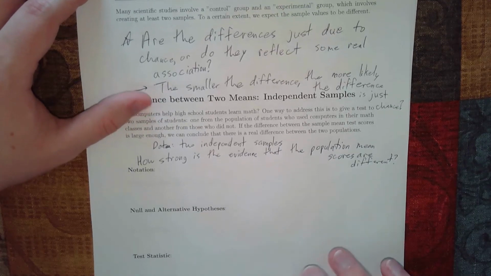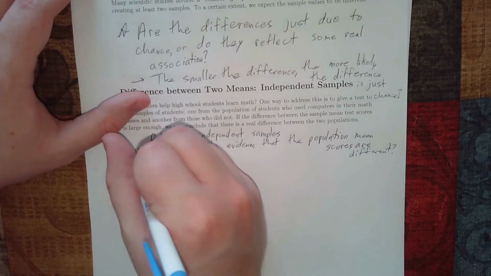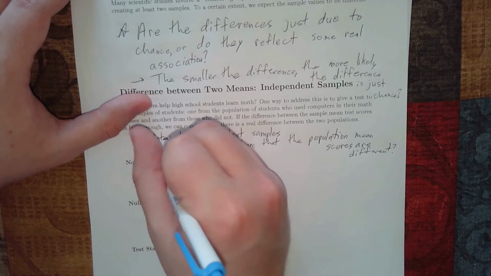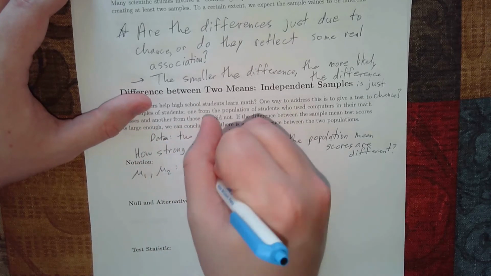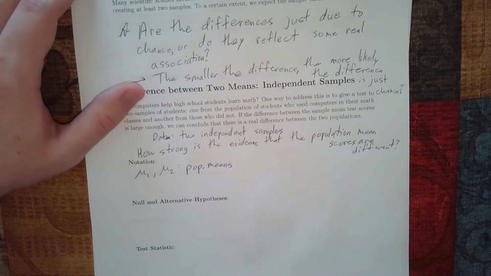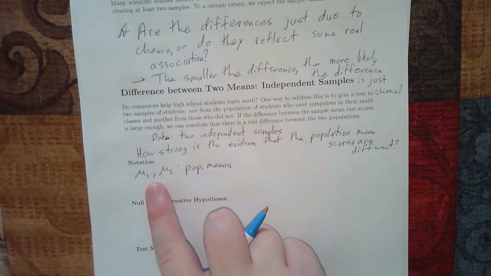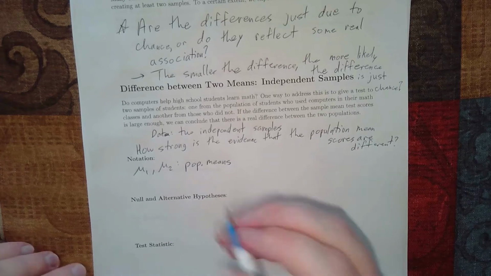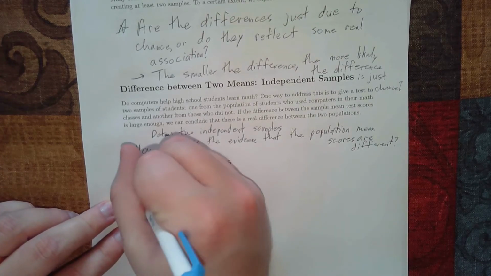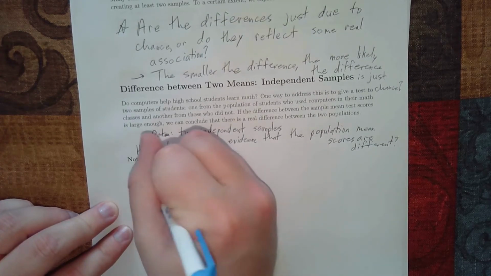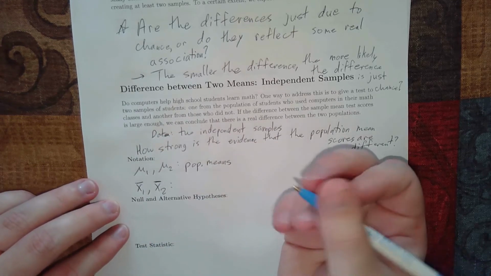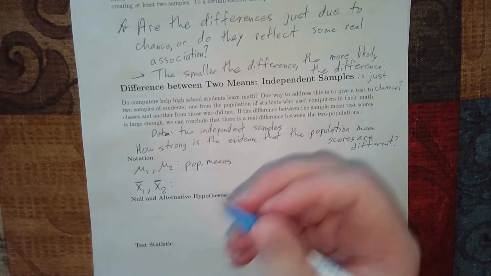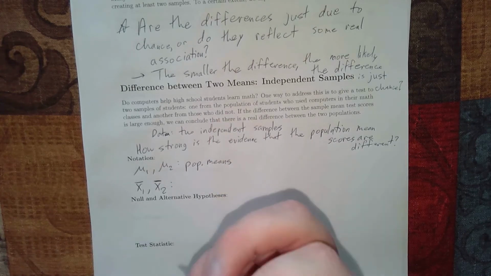So let's talk about some notation for this problem. When we're talking about mu1 and mu2, these are going to be our population means. So we have two different populations, each one of them is going to have their own mean, and we're also going to have from each of these samples their own sample means, x bar 1 and x bar 2. So the subscript helps us split up these different populations.